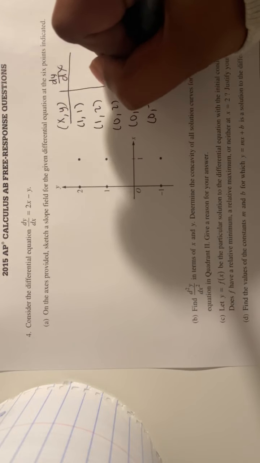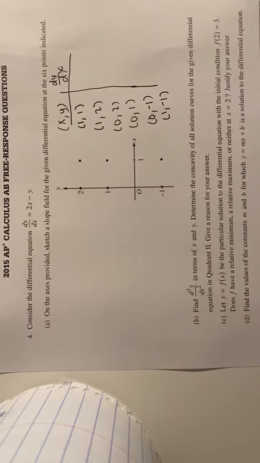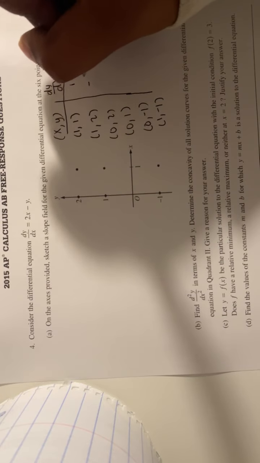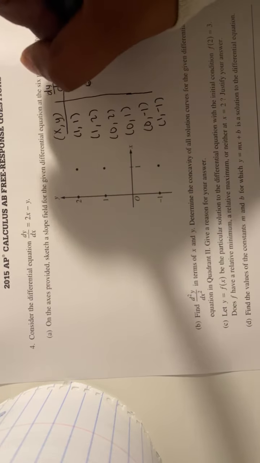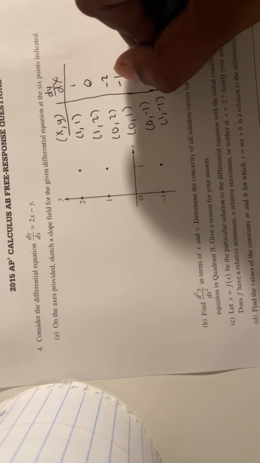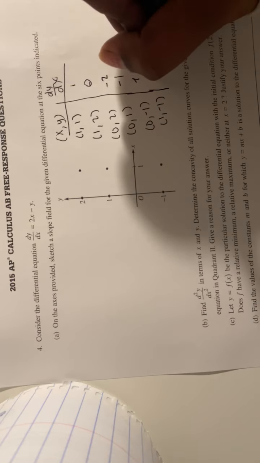So the first point is 1, 1. I first put the points. I know it's 1, 1, 1, 2, 0, 2, 0, 1, 0, -1, and 1, -1. Then I basically just plug in all the points here. For the first one, I get 1. For the second one, I get 0. Oops, sorry. Third one, I would get -2, -1, 1. This one, I would get 3.